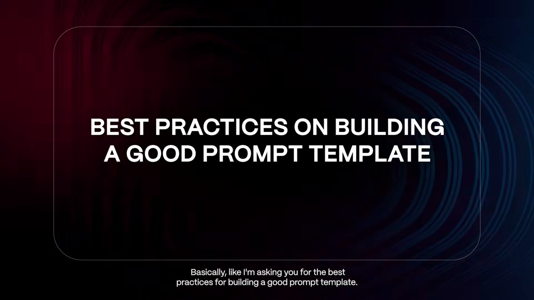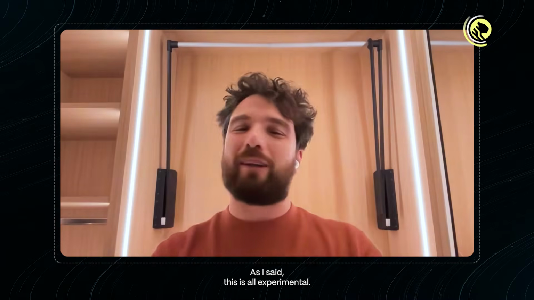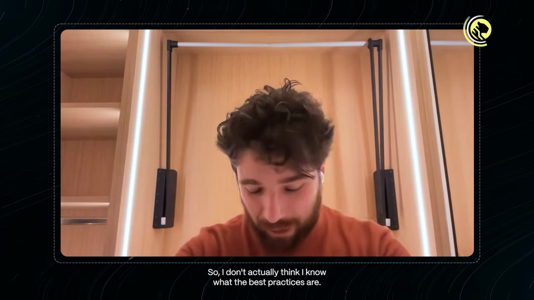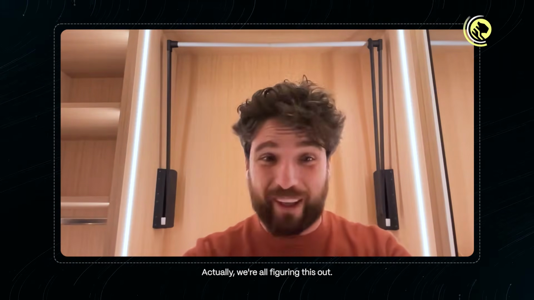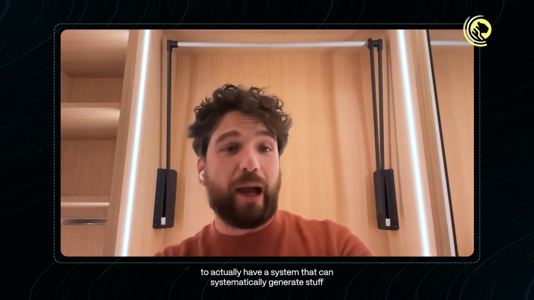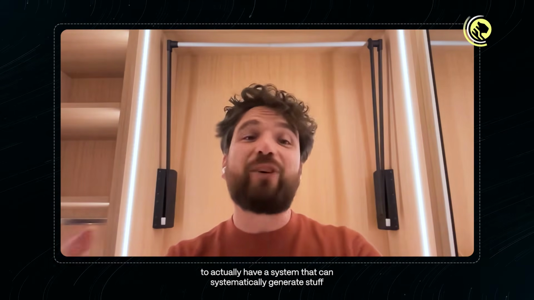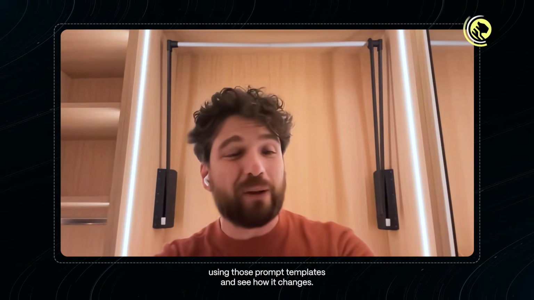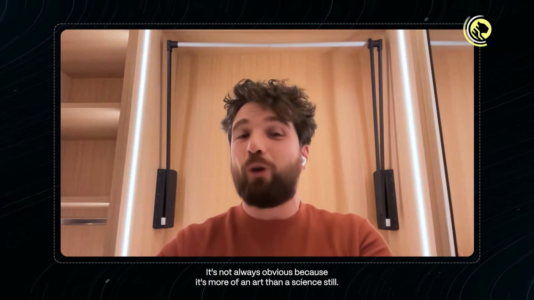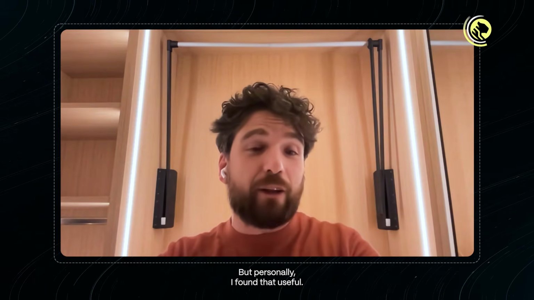Basically, I'm asking you for the best practices for building a good prompt template. As I said, this is all experimental, so I don't actually think I know what the best practices are. Actually, we're all figuring this out. One thing I found useful is evals, to have a system that can systematically generate stuff using those prompt templates and see how it changes. It's not always obvious because it's more of an art than a science still, but personally I found that useful.